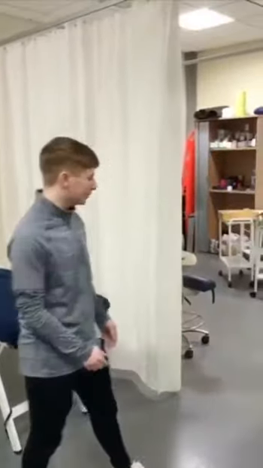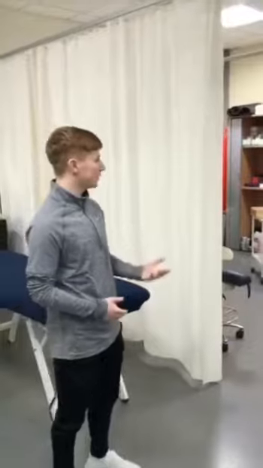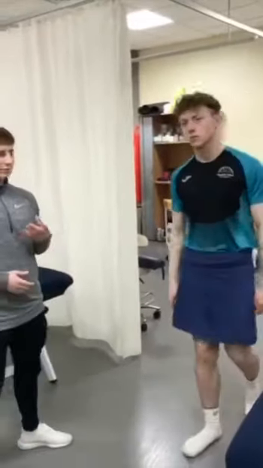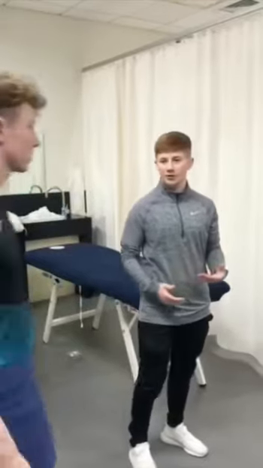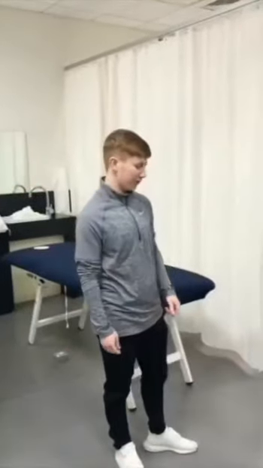Here I'm just checking for the heel toe action, that there's no discomfort in the face visually, that my client isn't in pain, he's well balanced, and there's no weight transfer within the walk that he's completing.